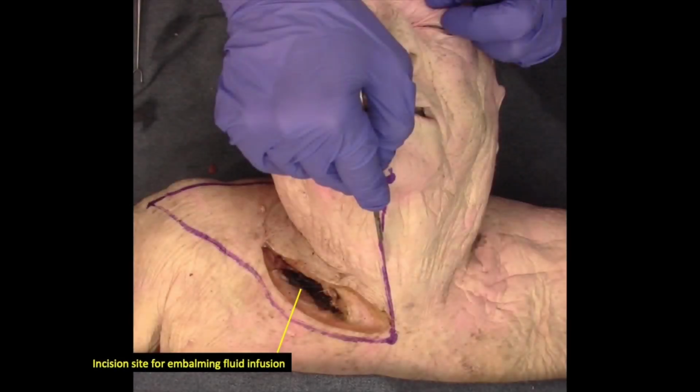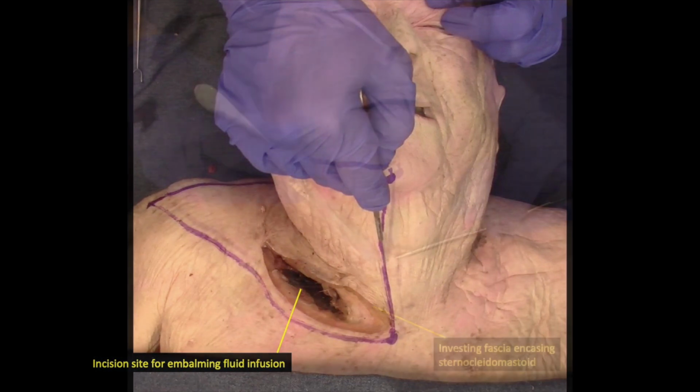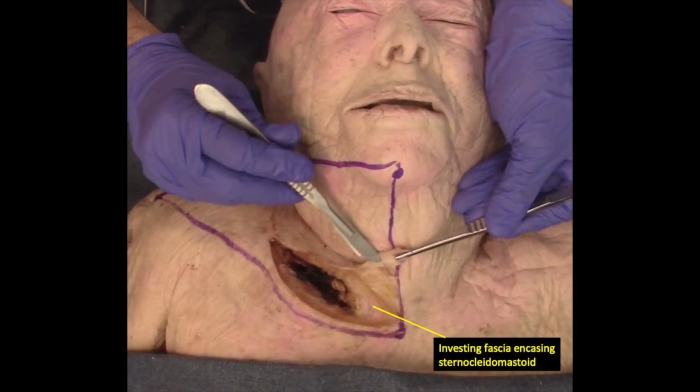We begin the dissection of the posterior triangle of the neck by marking the skin cuts that will be made. In this cadaver, the mortician used a neck site for the infusion of embalming fluids. The neck has layers of relatively thick fascia that function to maintain the integrity of the many structures within it. The most external layer is known as the investing fascia, and it encloses the sternocleidomastoid muscle.